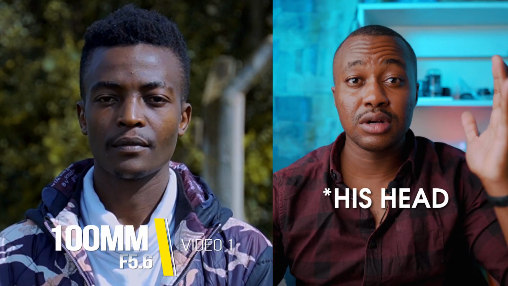When we go to this other side, which is using a longer focal length, like for example 100mm, it makes my head look wider and bigger. And when you do too much of that, it can also have a disadvantage because many clients, especially in the modeling industry, don't like that kind of look, making your head look big. So finding a neutral ground to work with is the best thing to do.